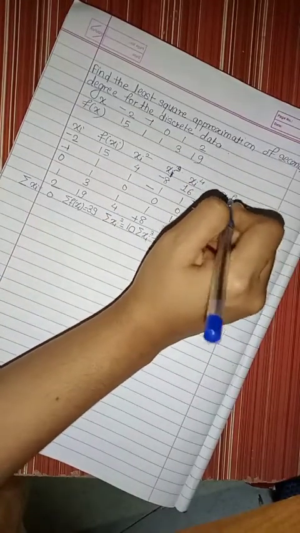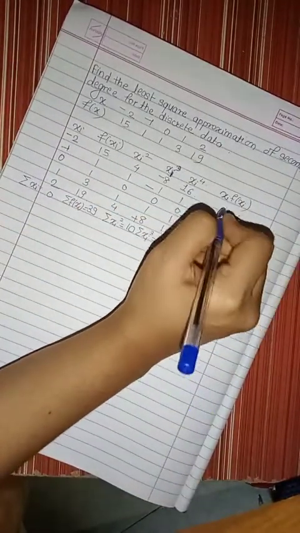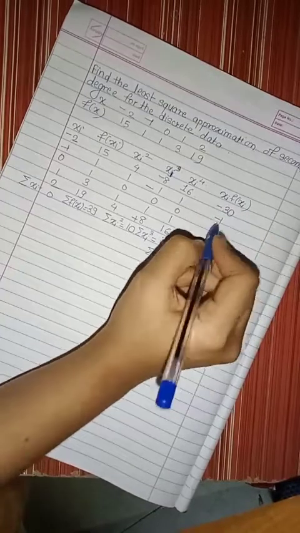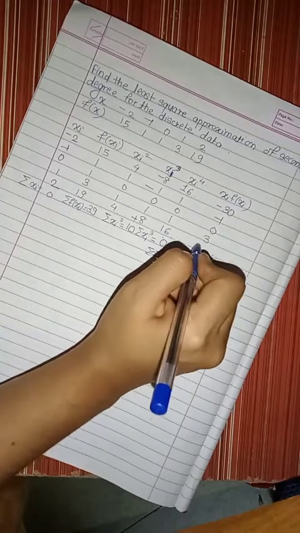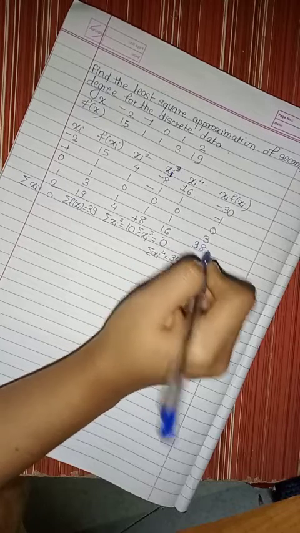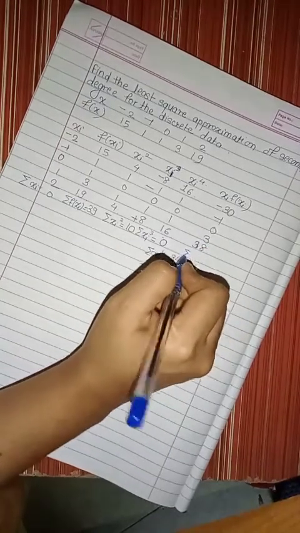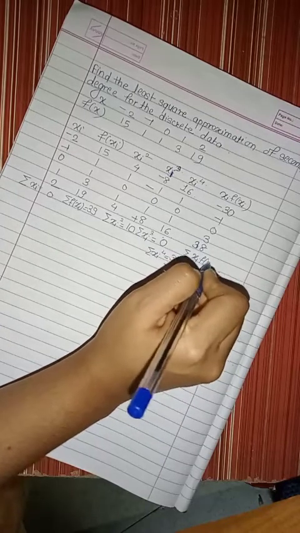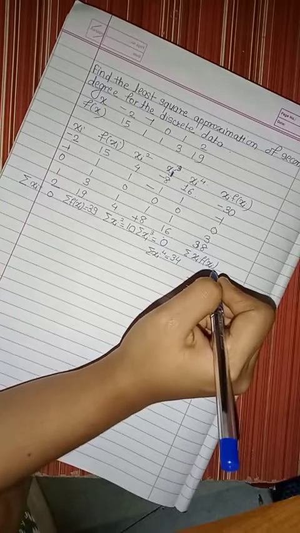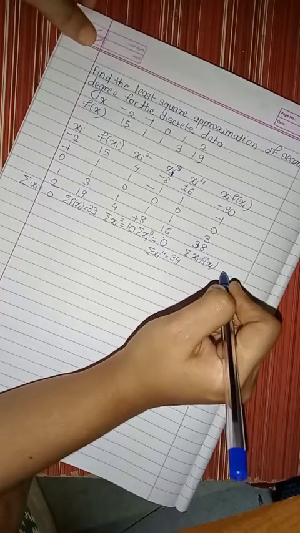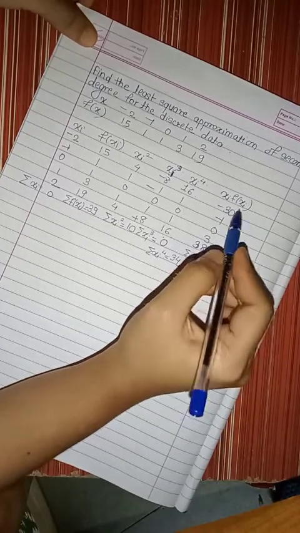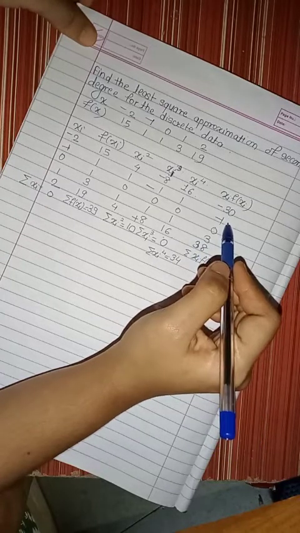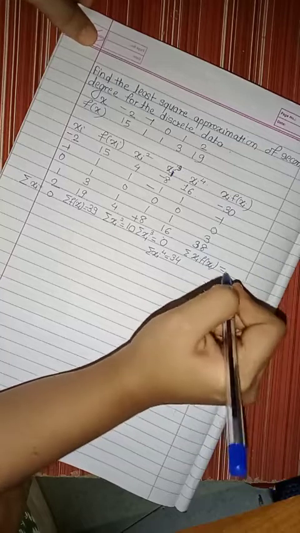So now xi into f of xi, we have to find this multiplication. So just multiply. Minus 2 into 15 is minus 30. Minus 1 into 1 is minus 1, then 0, then 3, and then 2 into 19, which is equal to 38. Then we find summation of xi into f of xi. It will be minus 30 plus 38, so 8 minus 1 is 7, 7 plus 3 is 10.